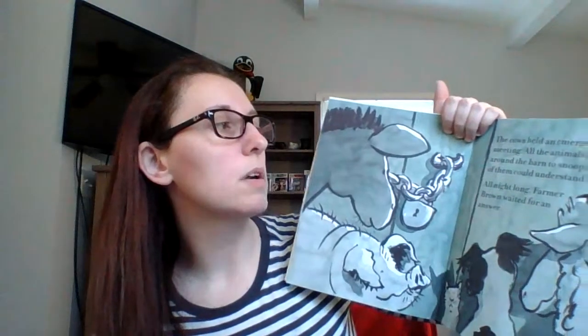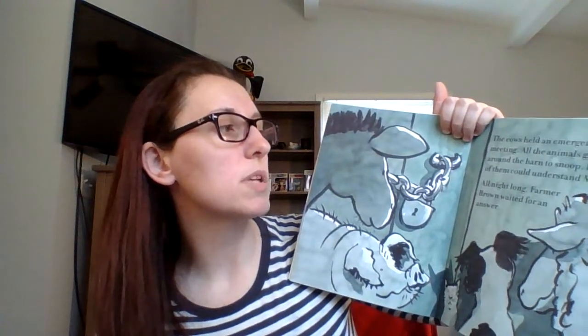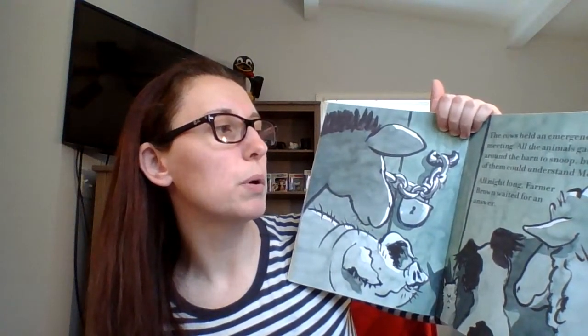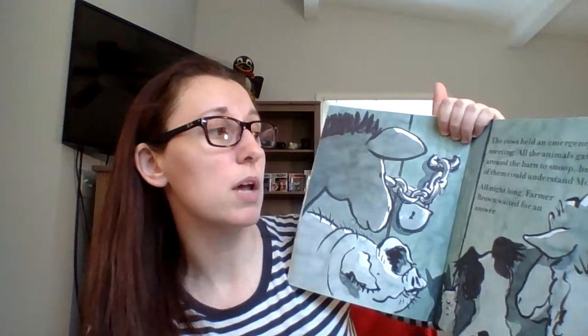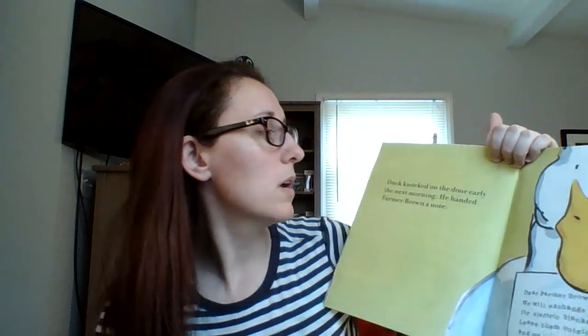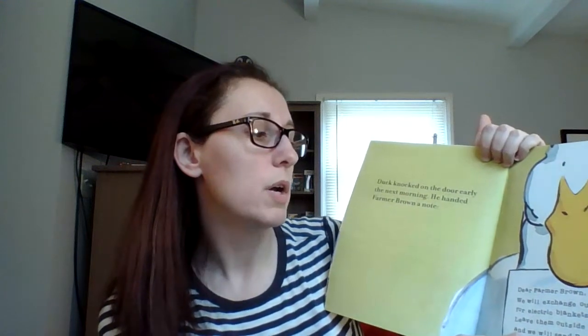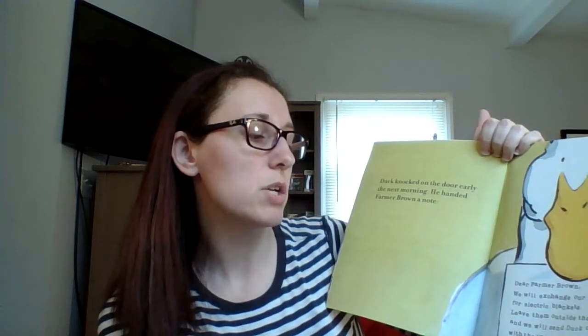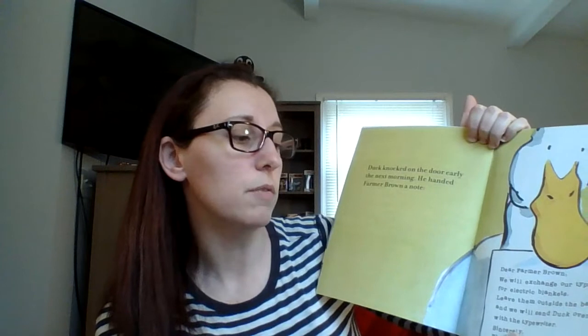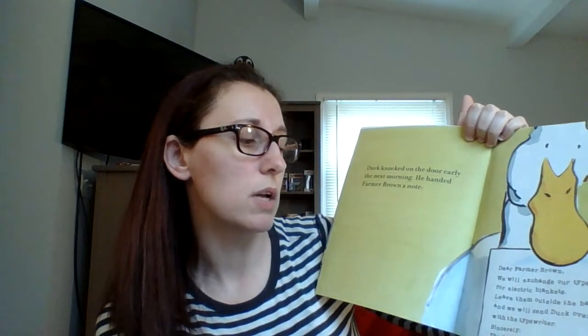The cows held an emergency meeting. All the animals gathered around the barn to snoop, but none of them could understand moo. All night long, Farmer Brown waited for an answer. Duck knocked on the door early in the morning. He handed Farmer Brown a note. Dear Farmer Brown, we will exchange our typewriter for electric blankets. Leave them outside the barn door and we will send Duck over with the typewriter. Sincerely, the cows.